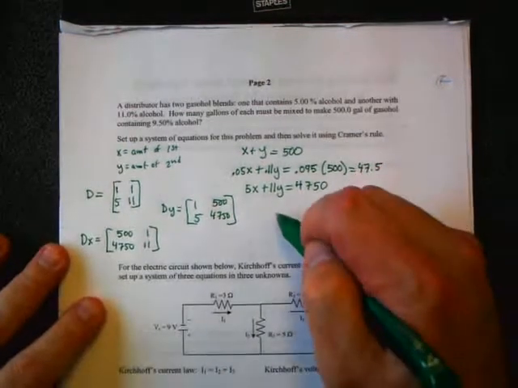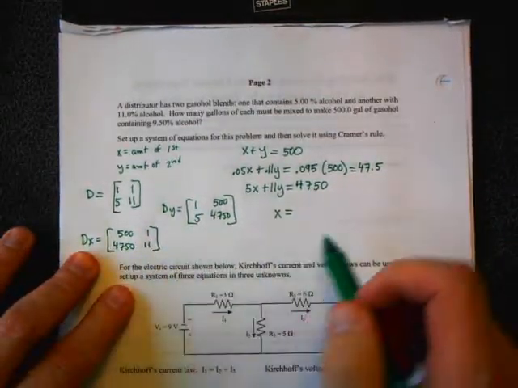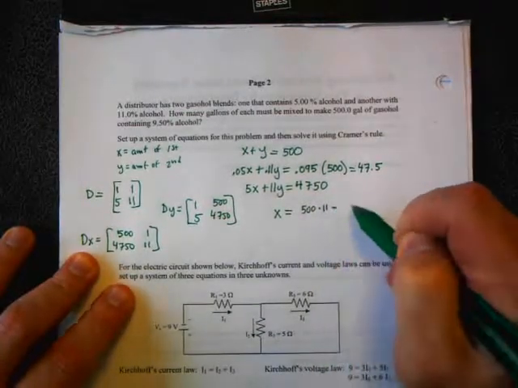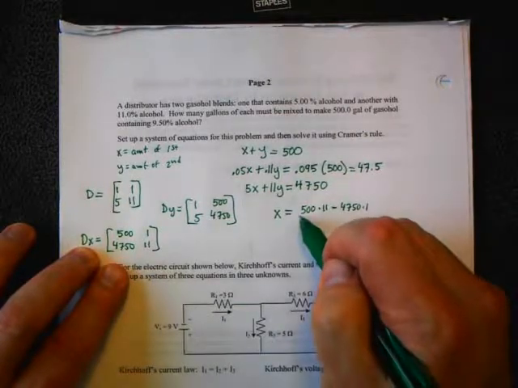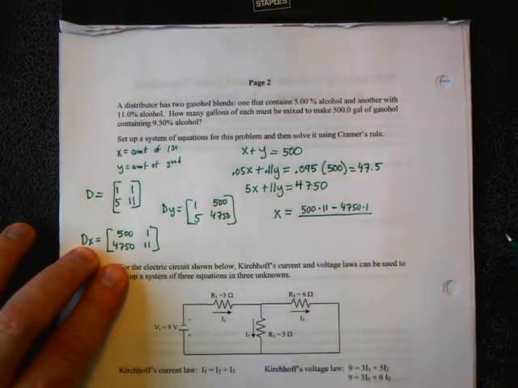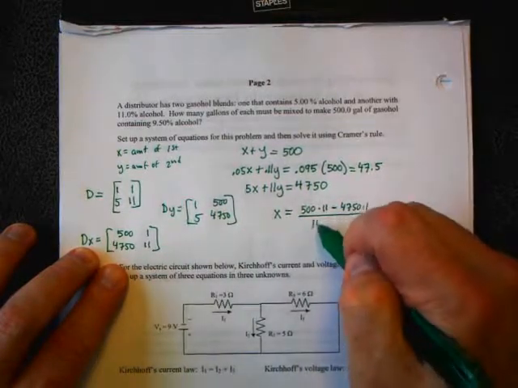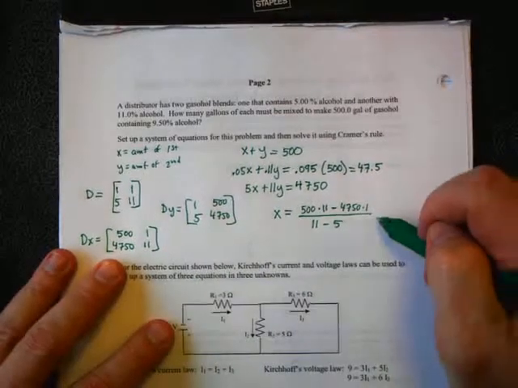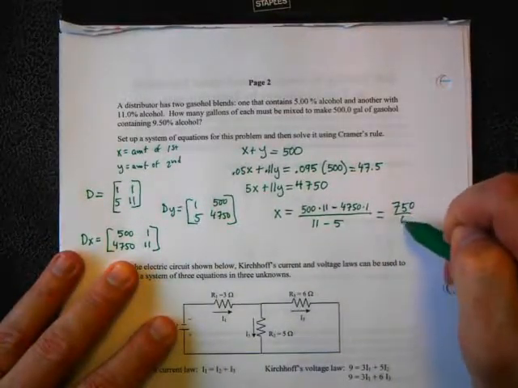X is, to find x, I put the dx on top, so that's going to be 500 times 11 minus 4,750 times 1, divided by d, which goes on the bottom, that's going to be 11 minus 5. 750 over 6.